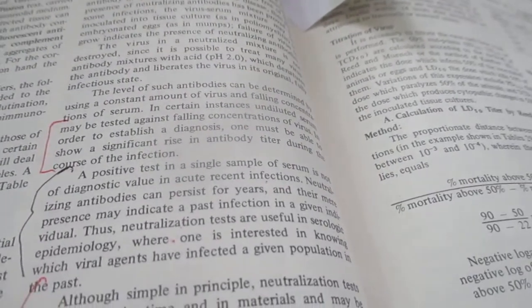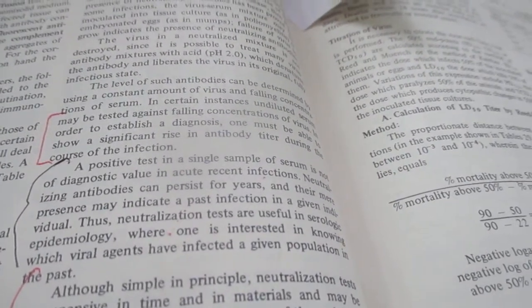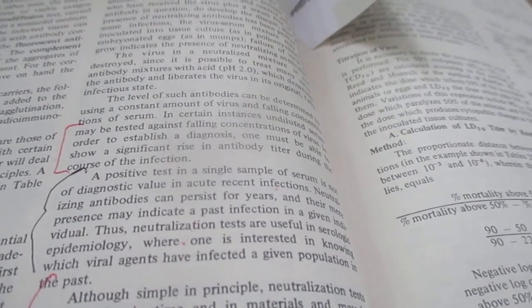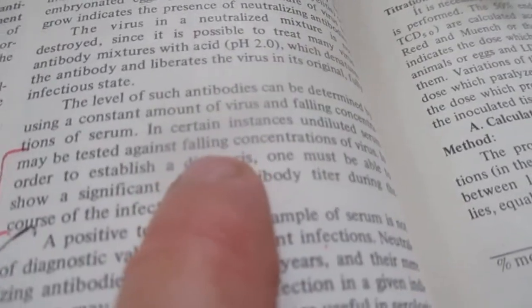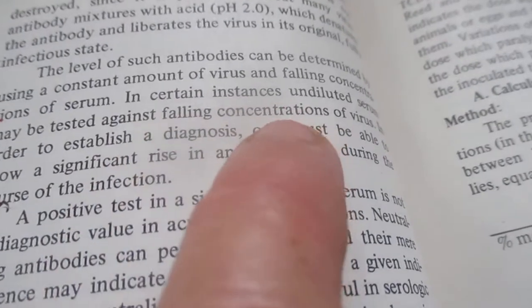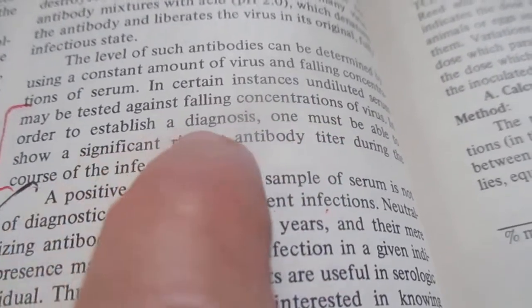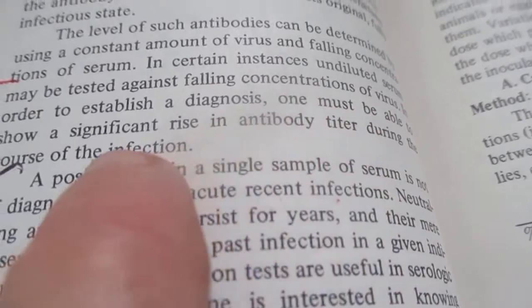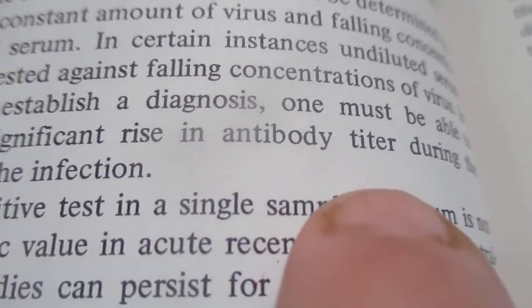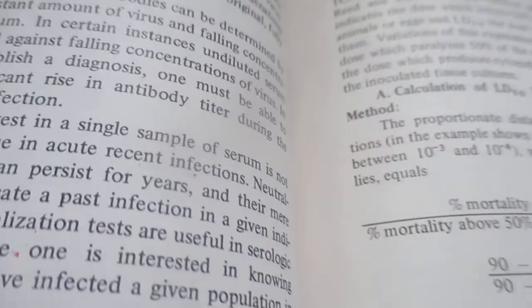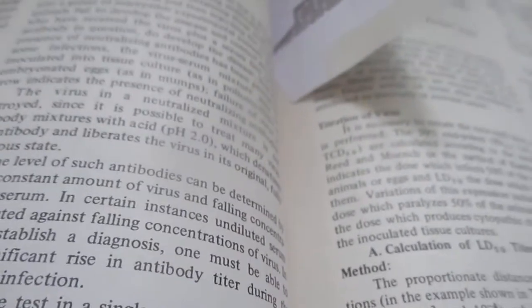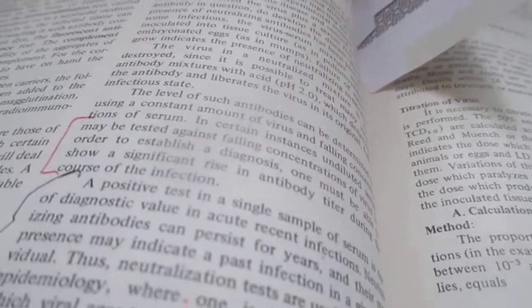Although simple in principle, neutralization tests are expensive in time and in materials and may be difficult to interpret, chiefly because of the variability of titration endpoints. So in certain instances, undiluted serum may be tested against falling concentrations of the virus in order to establish a diagnosis. One must be able to show a significant rise in antibody titer during the course of the infection. So it's not just a one-time test, you have to keep repeating it to see if you have an increase, kind of quantitative.